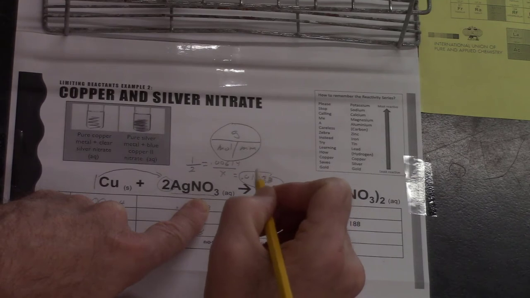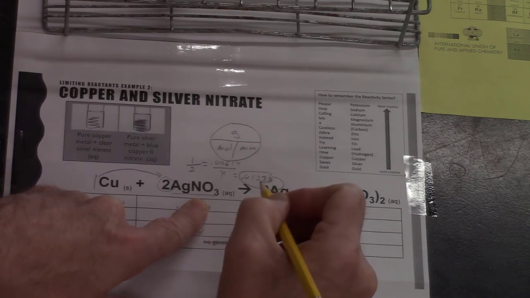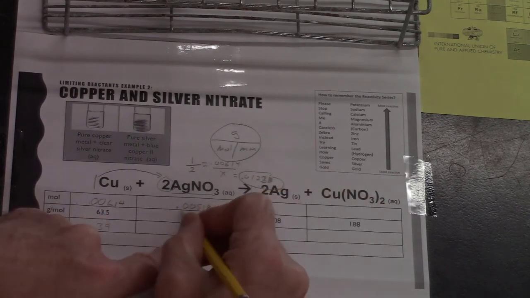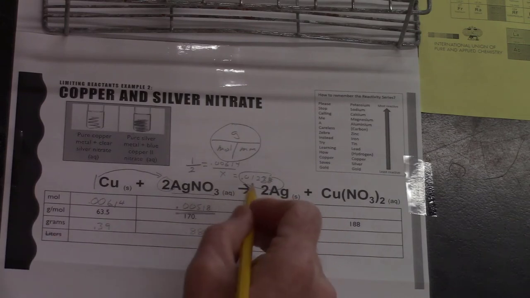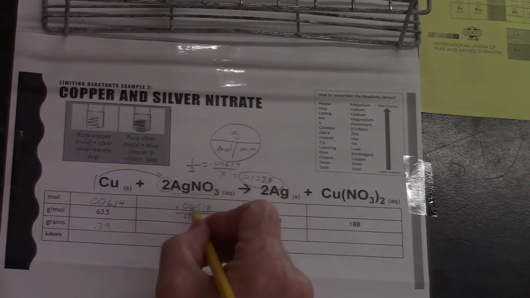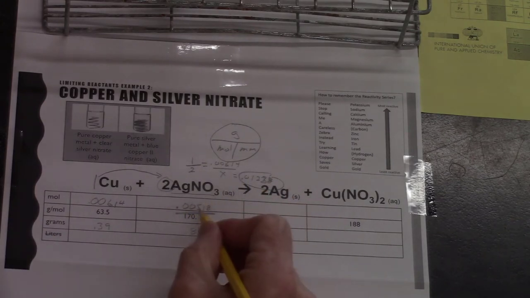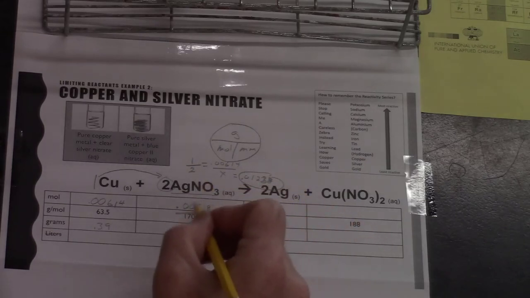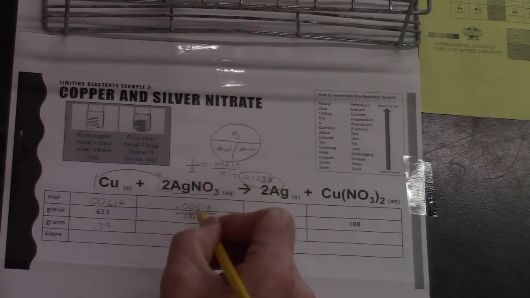Come on, 0.0123, you gotta have 0.0123, do I have it? No, I don't have 0.0123. I only have 0.005. That's not even close to what I need. So this is the limiting reagent. Silver nitrate is the limiting reagent.